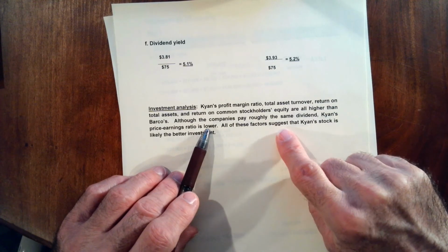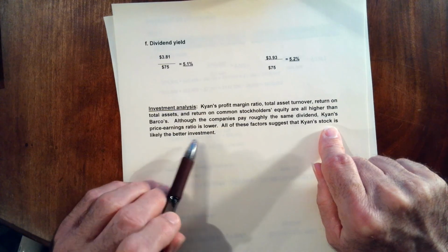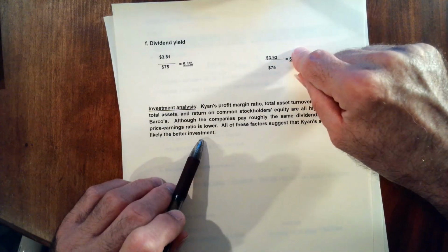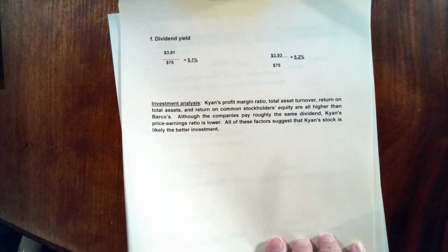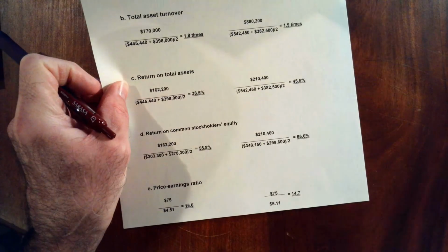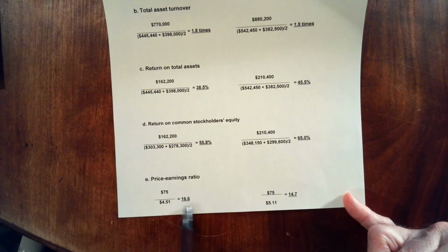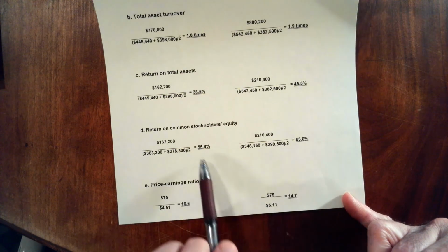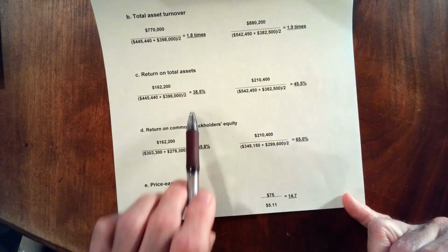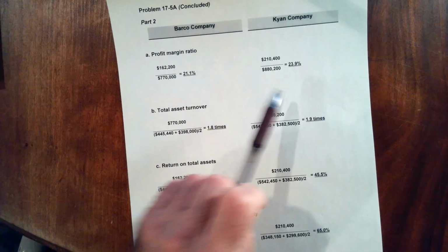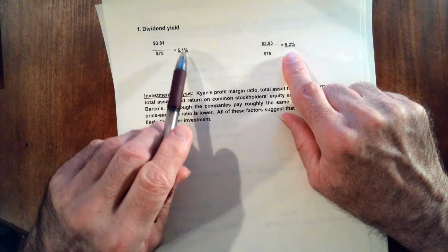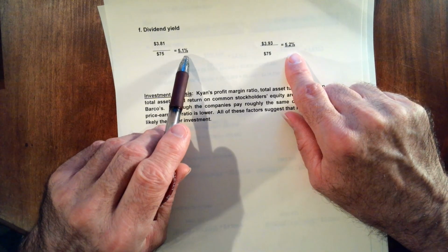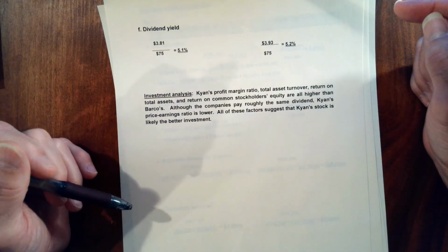All these factors suggest that Cayenne stock is likely the better investment. So we're talking about the company on the right. Even though on price earnings, company on the left did better than the company on the right. All these numbers were higher than over here, including the profit margin, and their return on dividends was higher than for Barco. So we would probably go with Cayenne. That's the analysis part.